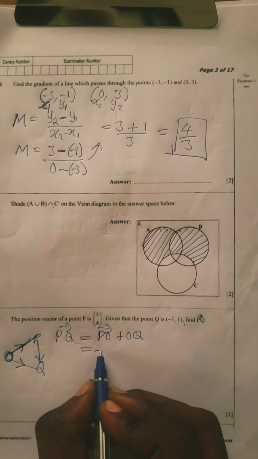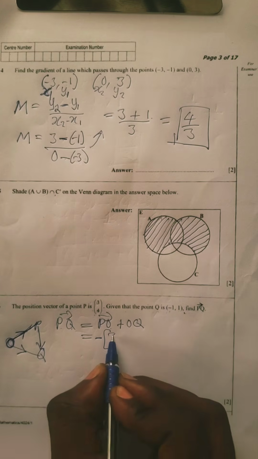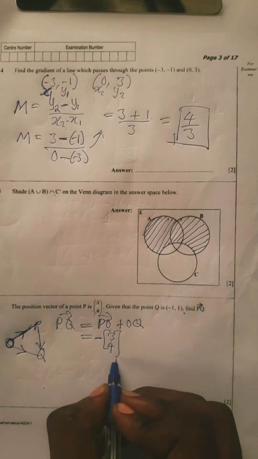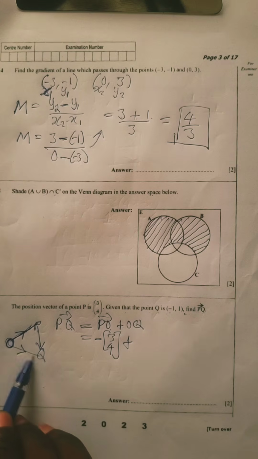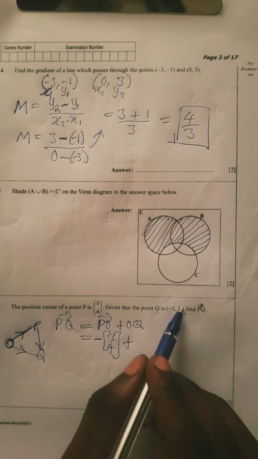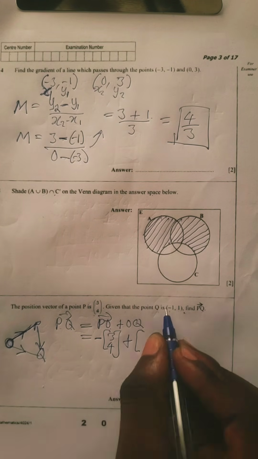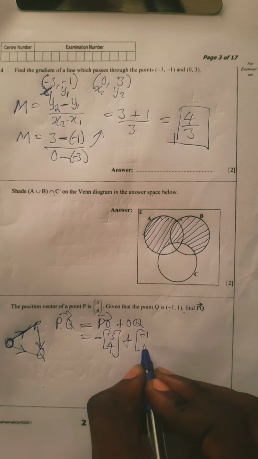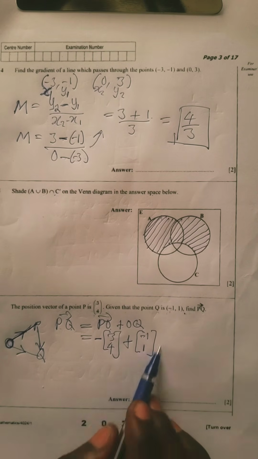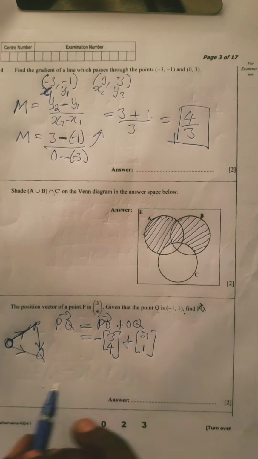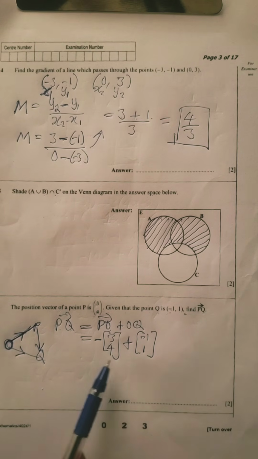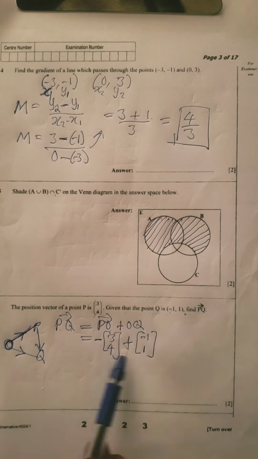So we'll take this as negative 3, 4 plus OQ. OQ, we are still moving in the same direction for OQ. So we'll take it as it is. So this will be negative 1, 1. You write it as a position vector like this. So you just convert the row into the column. From here now, you understand, if you want, you can go direct from here.